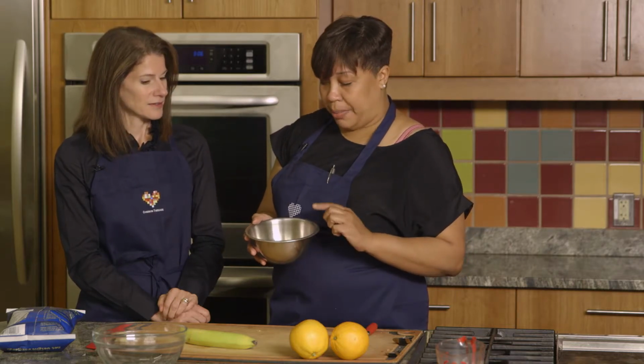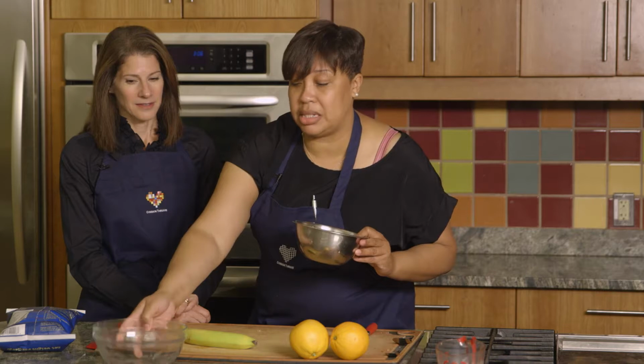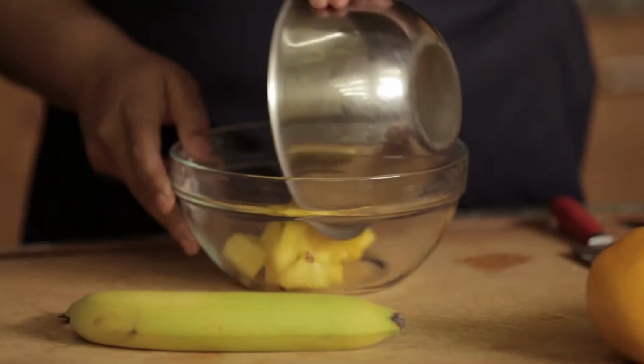So we have our pineapples and our mangoes. The thing is you want to have frozen. You can also use fresh as well. So I'll take these and I'll put this in our bowl. So there's mango and pineapple.